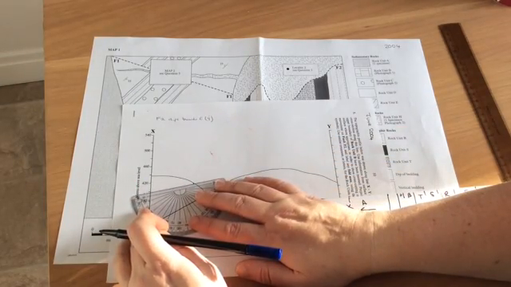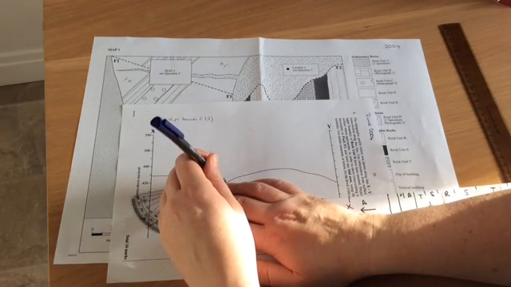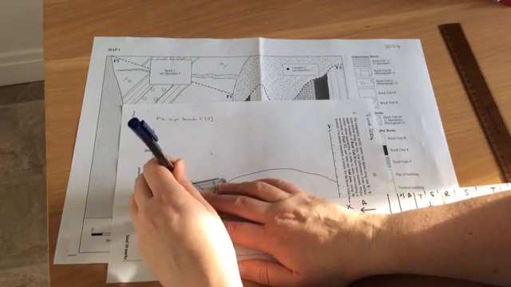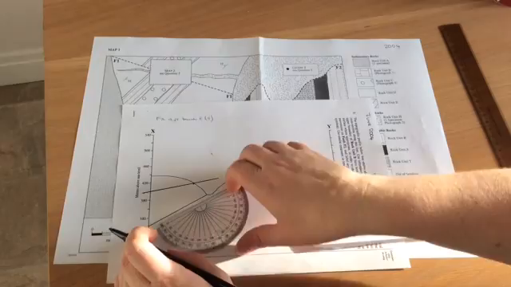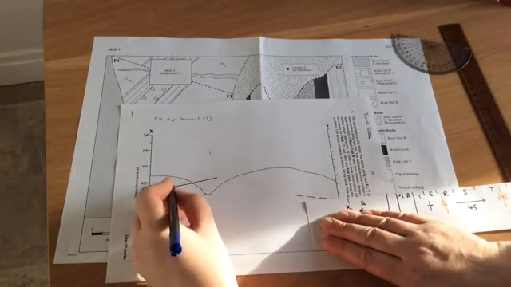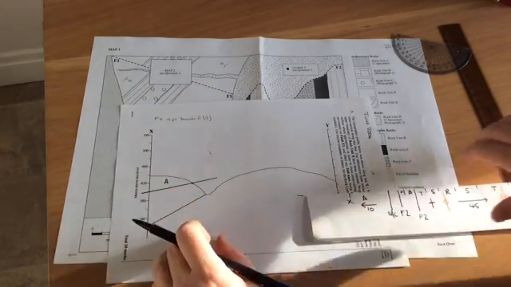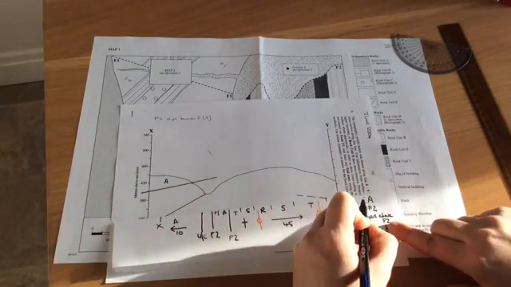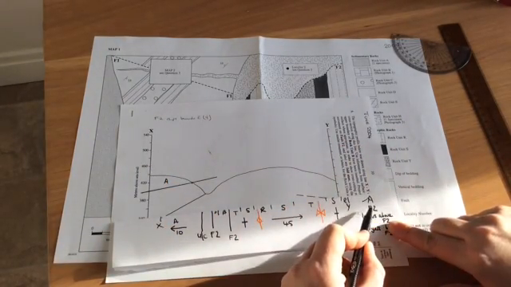Now we know it extends over some section, but we don't know how much, so I'm just going to move it out as much as possible, but not too far over here. And this is rock unit A there. That's our first layer put in. Now we need to do F2.